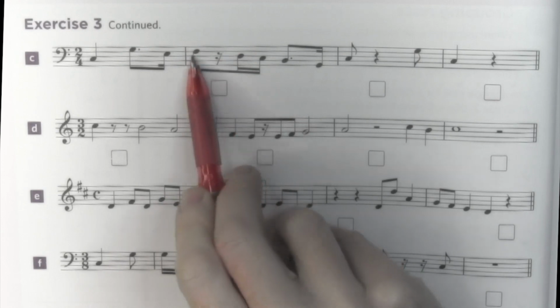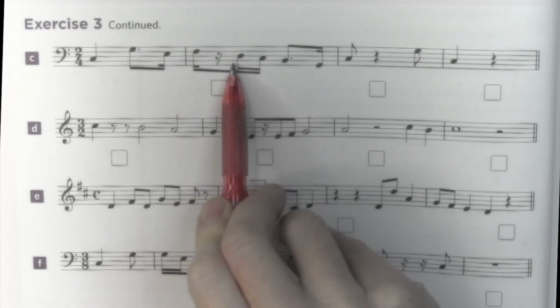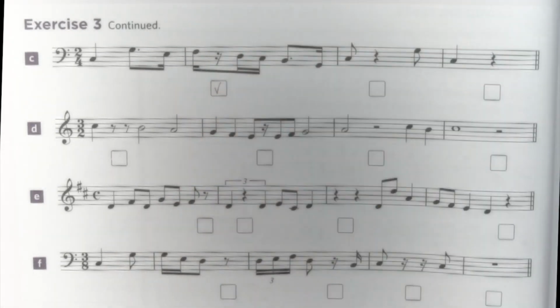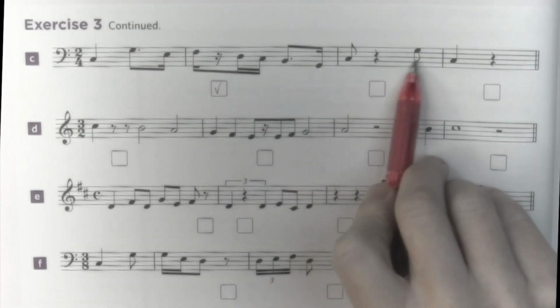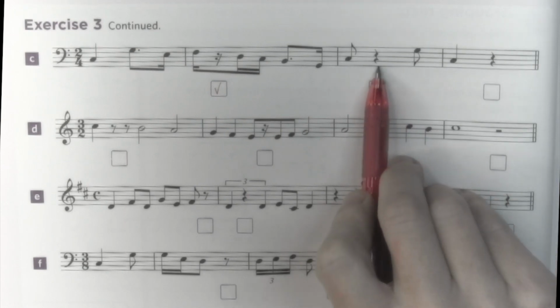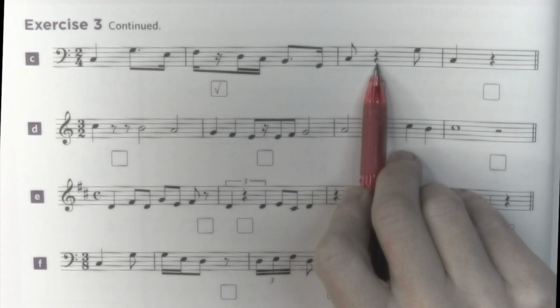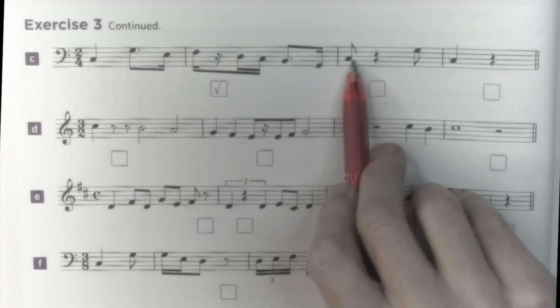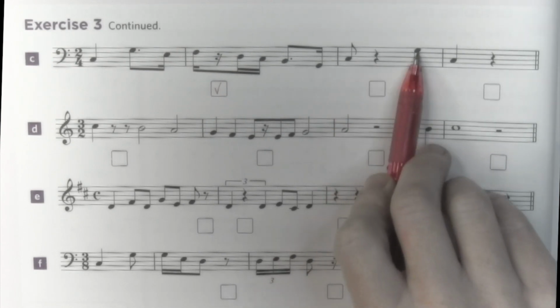Here we have 1 quaver and another quaver, so that's all correct. Yes. Here, this is a syncopation, and this happens when a longer value sits between 2 shorter values.